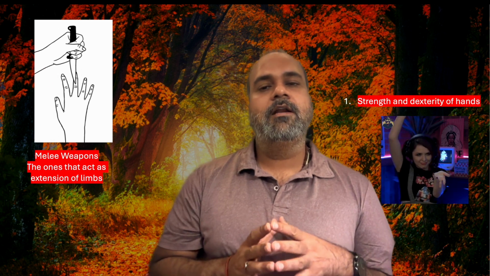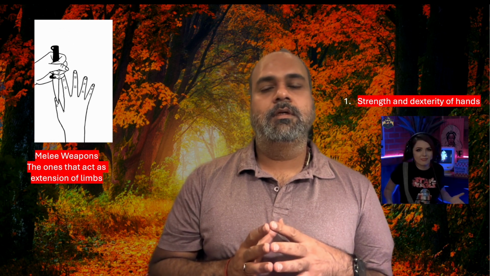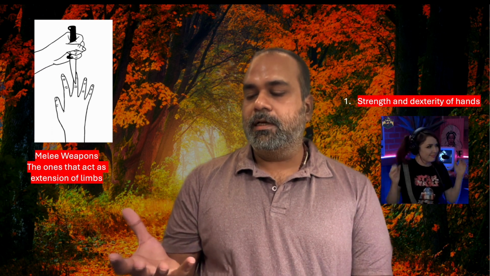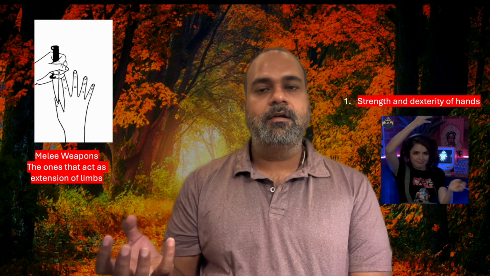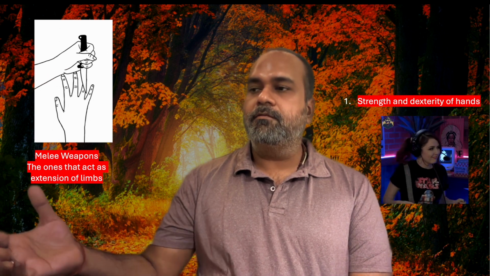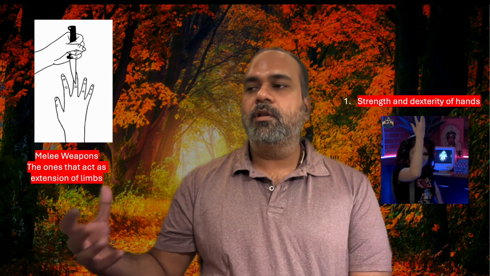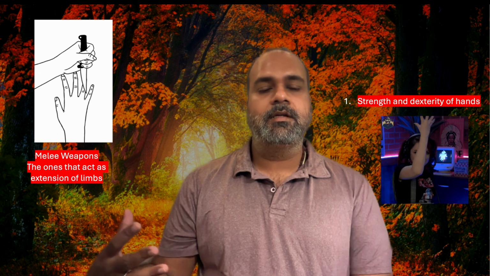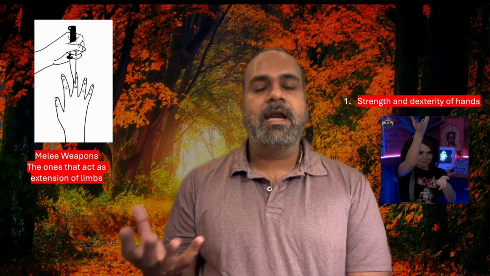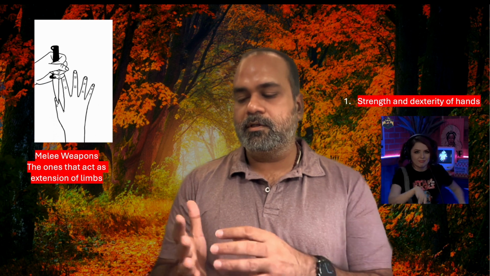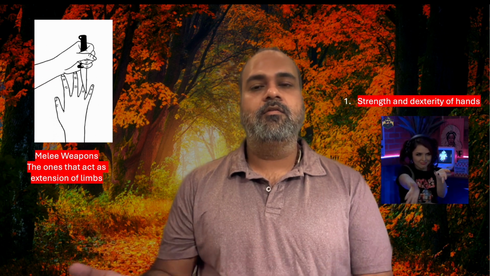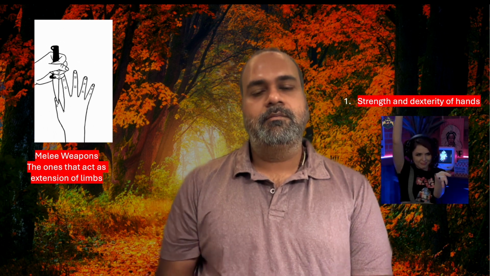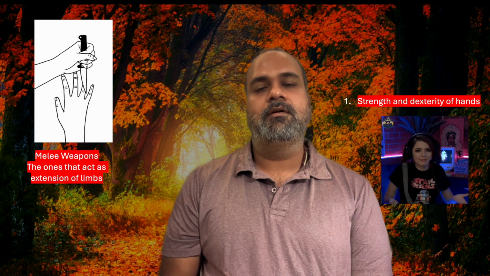Then what kind of weapons? Okay, so basically the melee weapons, the weapons which you keep close to your hand, and you have to fight with the other person, and you cannot fight at a distance. You have to go very close to the person and then fight. So that kind of weapons, which act like an extension of your limbs, like if you put some dagger in your hand and go very close and then fight with that. Those kind of weapons are associated with Balava Karana.